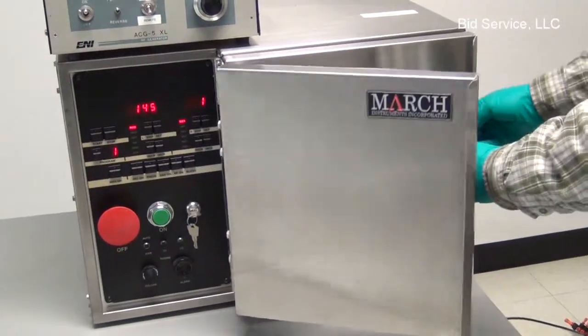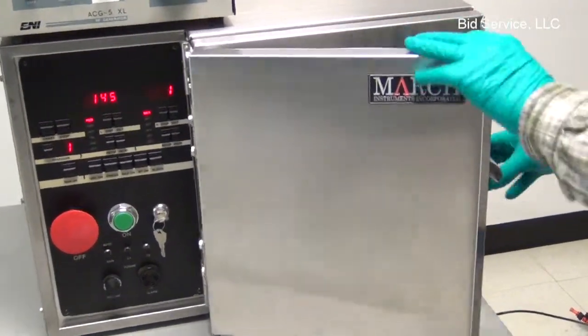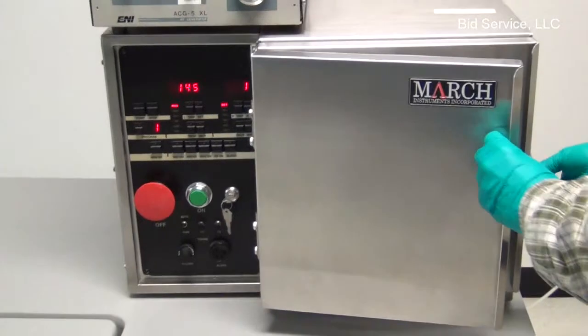Okay, to start the system, you're going to close the inner door here, and then you close the outer door.